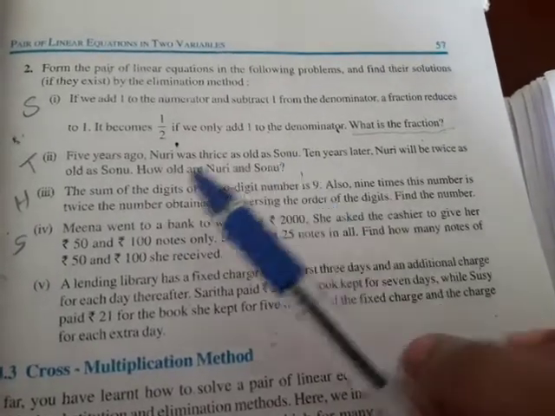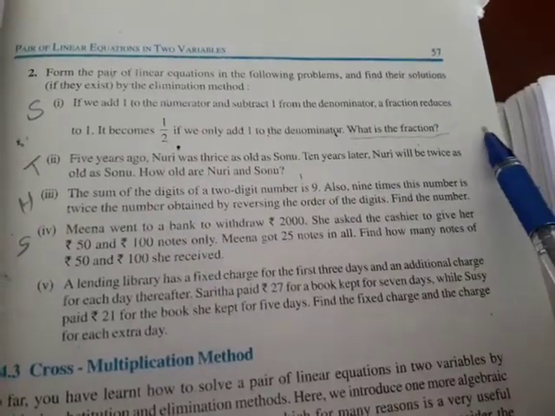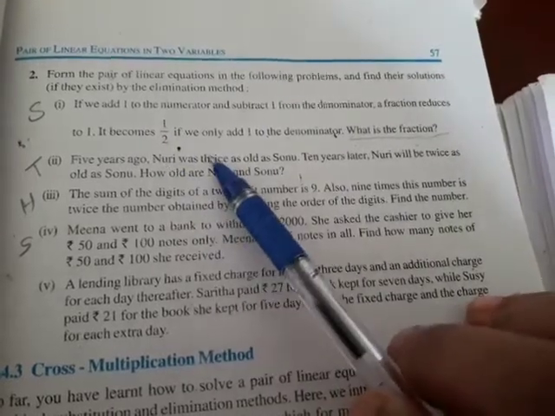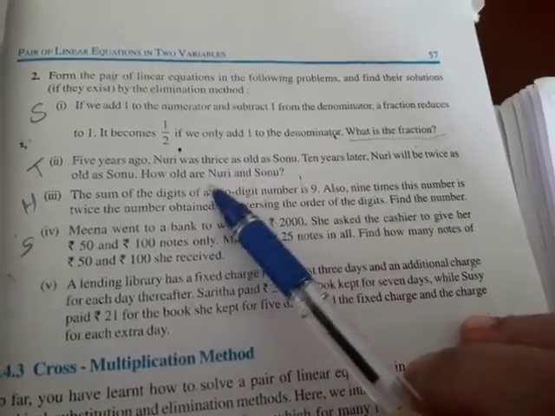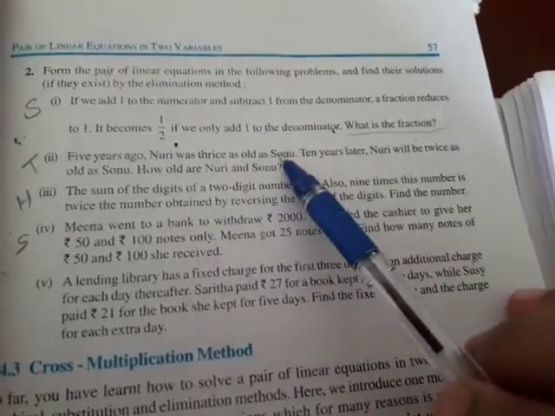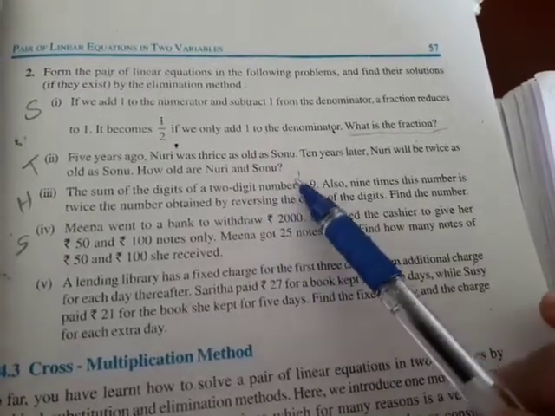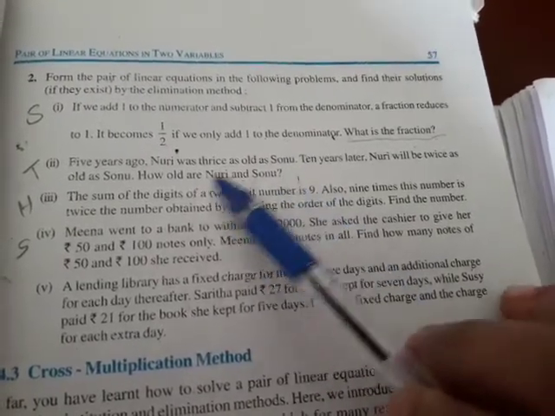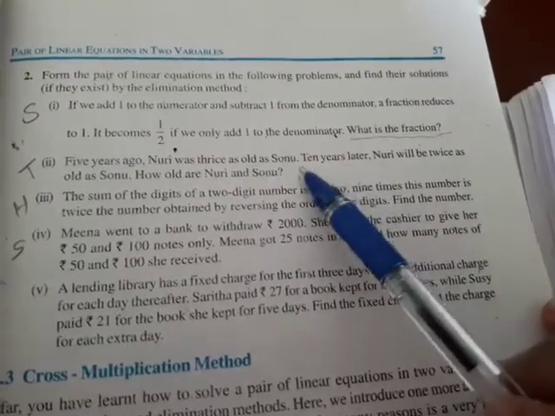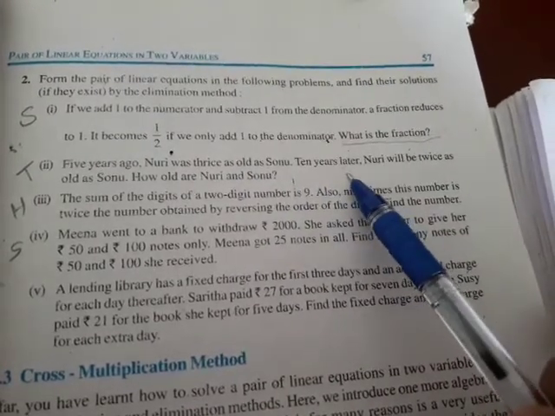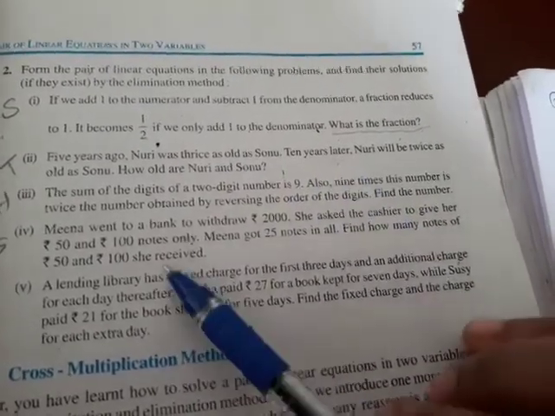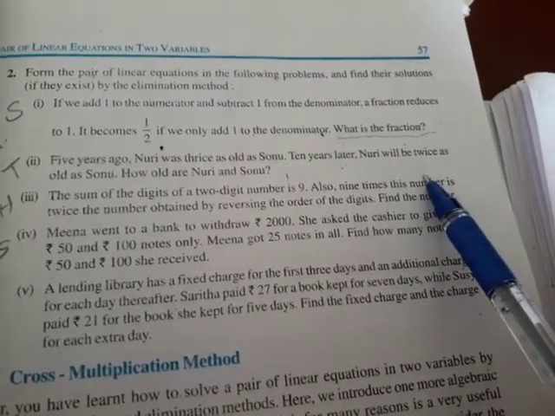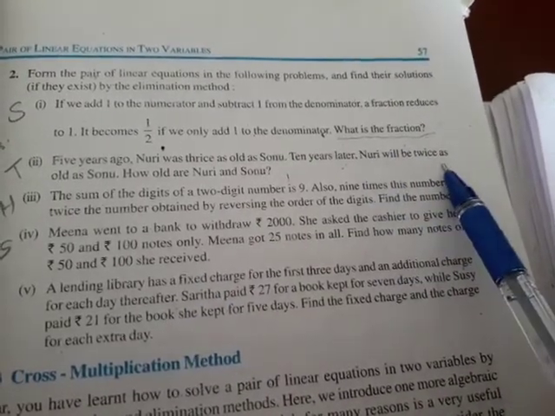So first write x minus 5, y minus 5. Then Nuri was, so x minus 5 equals thrice as old as Sonu. So 3 times y minus 5. Then multiply and get the equation. Similarly 10 years later, later means after. So x plus 10, y plus 10. After that you make your equation.